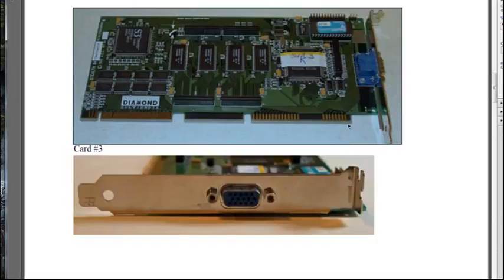As far as what this card was used for, originally VESA cards were brought out for one particular function. And if we look at the expansion port on the back of the card, you'll see that there are 15 holes in it, and they are arranged in 3 rows of 5. And this is, of course, a VGA port or video port. So this is a video card for attaching a monitor.